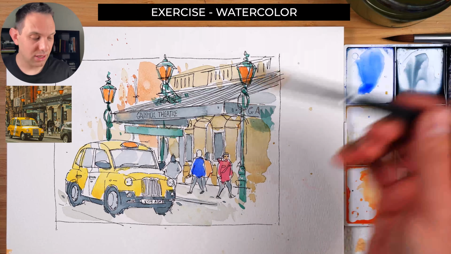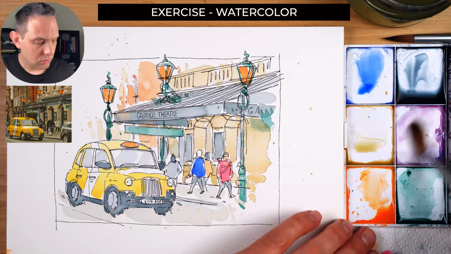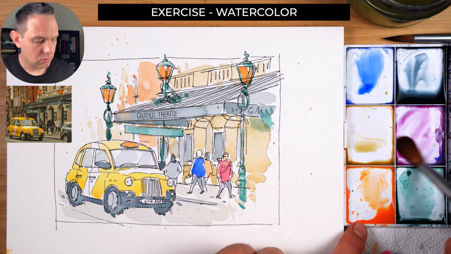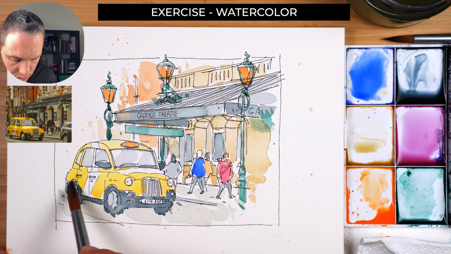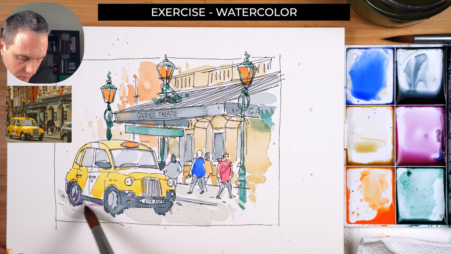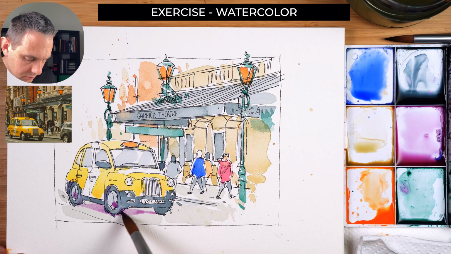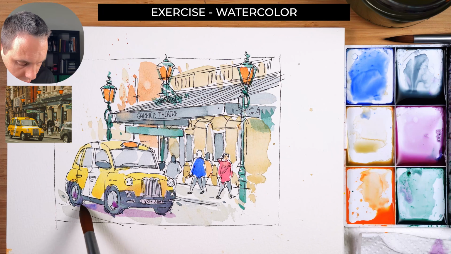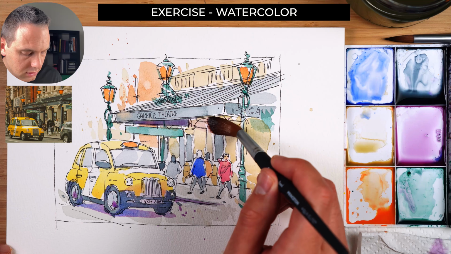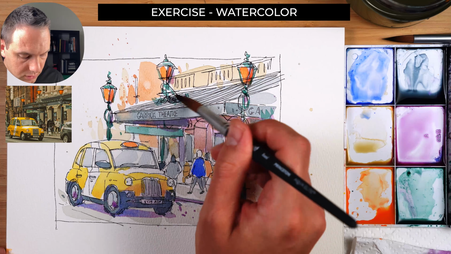Now shadows, and I have my round 12 brush again. So let's use Purple Lake, but we're also going to have our ultramarine to blend into the shadows. Put a bit of shadow around the wheels, across to that wheel, the other wheel. There might be a little bit of a darker area here underneath the awning. Just add a little bit of shadow.